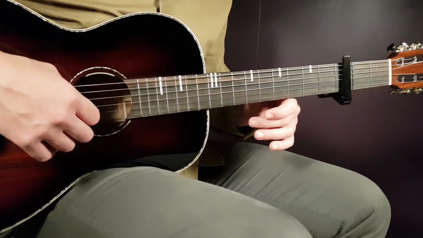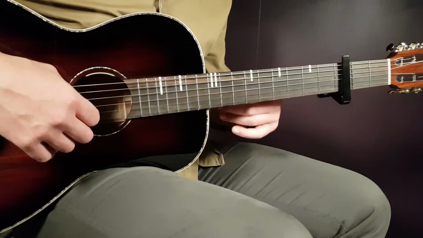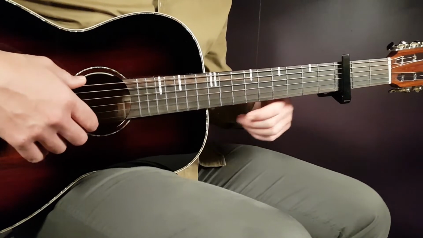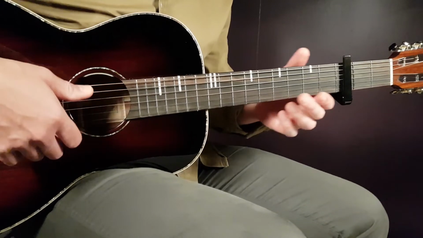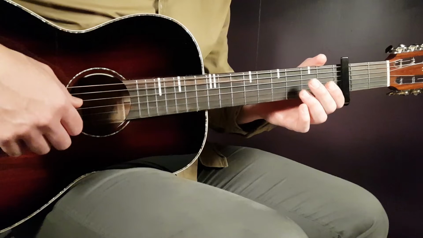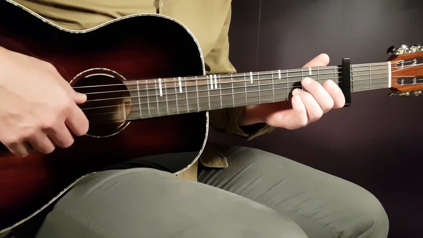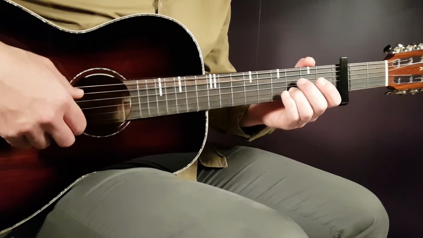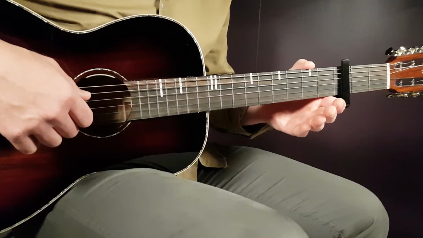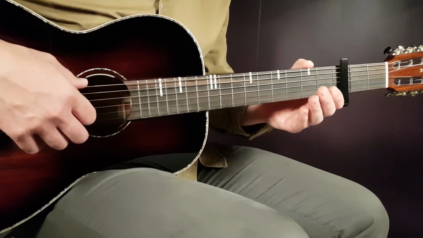So I'm gonna show you how to play it first, and then we're gonna look at how to incorporate that into a strumming pattern. So it starts on the open E string on top, then open again, then third B string, and then open B string. Okay, so.